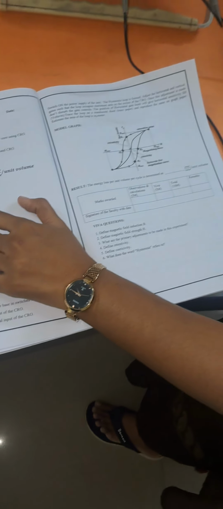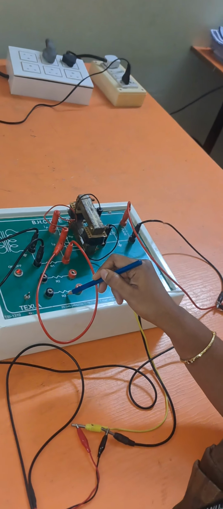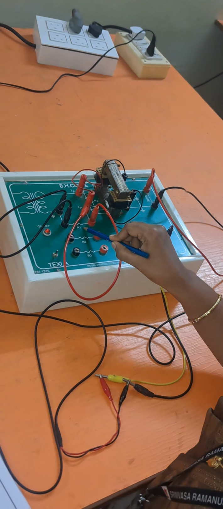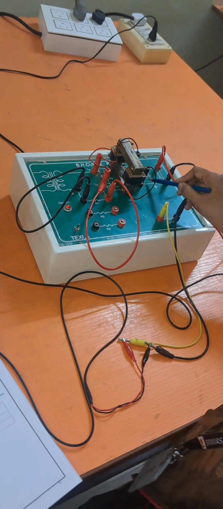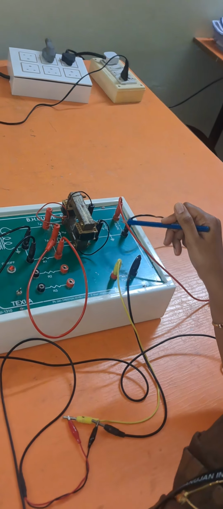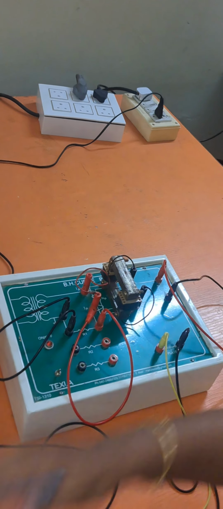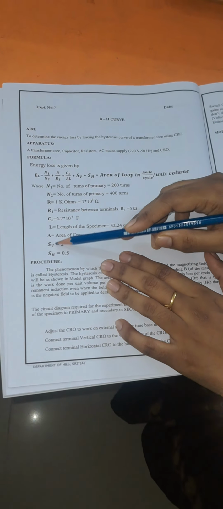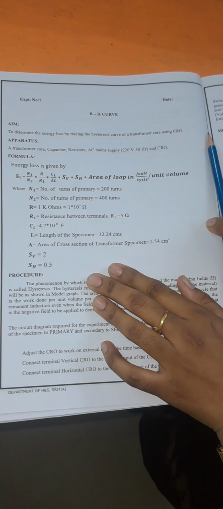As you can see, R equals 1 kilo ohm, and R1, R2 are variable resistors, out of which we have chosen R1 as a variable resistor, which is 5 ohms. This is the capacitance, 4.7 microfarad. This is the capital L, the length of the specimen, 32.24, and A is the area of cross section, 2.54 centimeter square. SV and SH: SV means the vertical component, SH means the horizontal component.